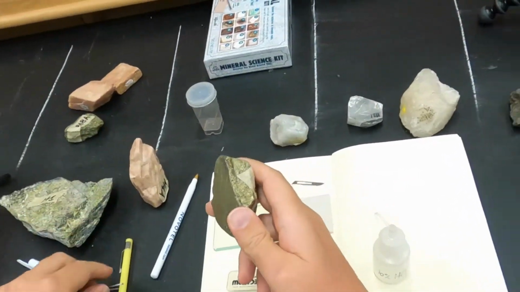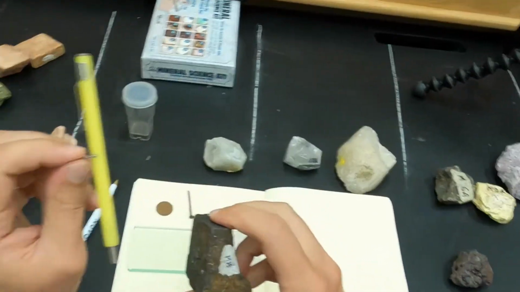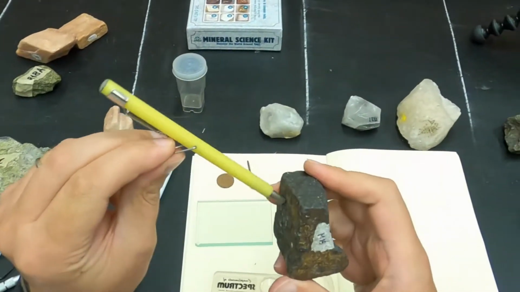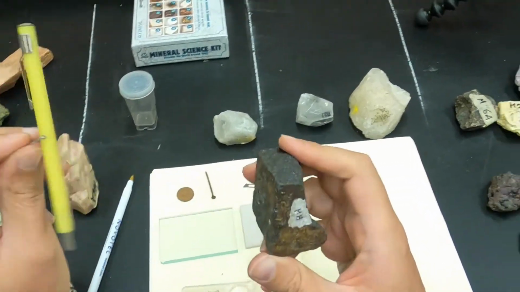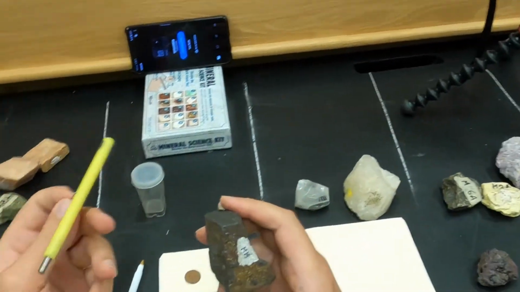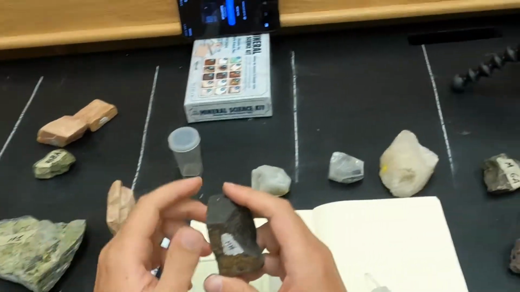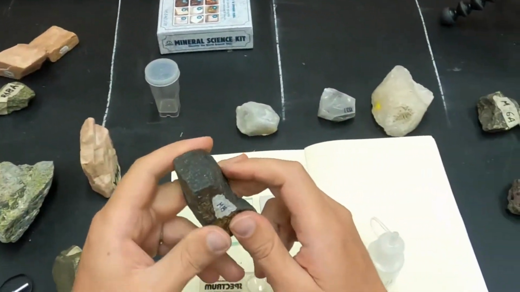But that's how you test for magnetic properties. So if you take the magnetite here, see how much more intense is the response, and of course that is quite evident and will help you with the recognition of these minerals.